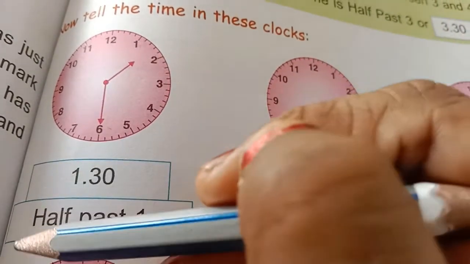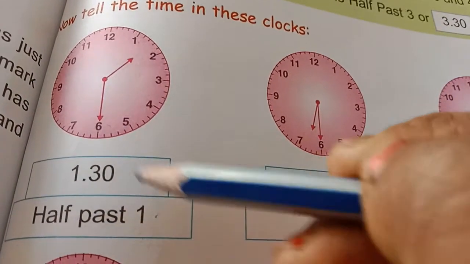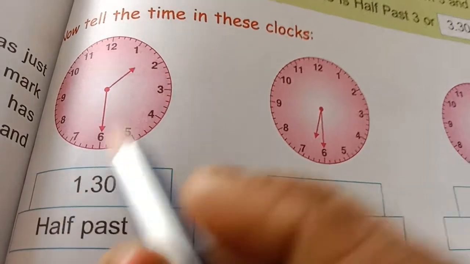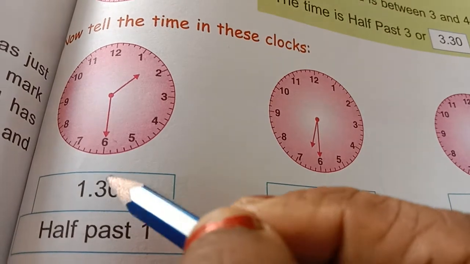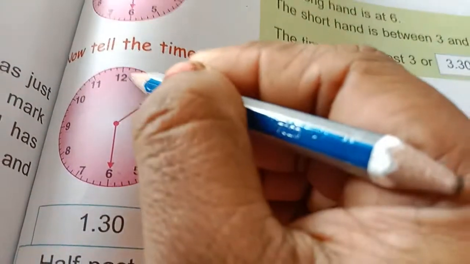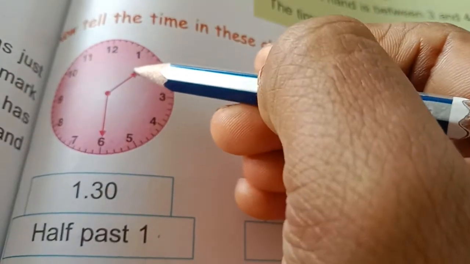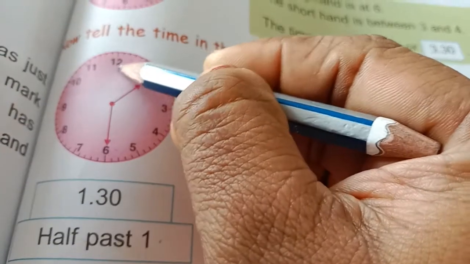That is why we write it as half past 1. And when we write down the time in number, we will read it as 1:30. Why is it 30? Because children, as we know, when the minute hand moves by one number, then it is only 5 minutes.